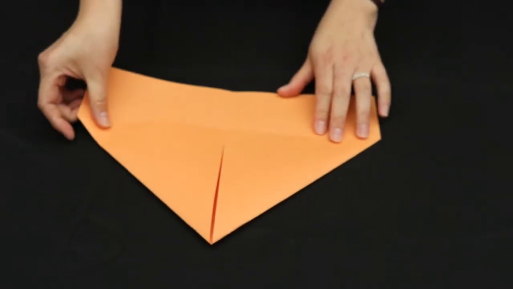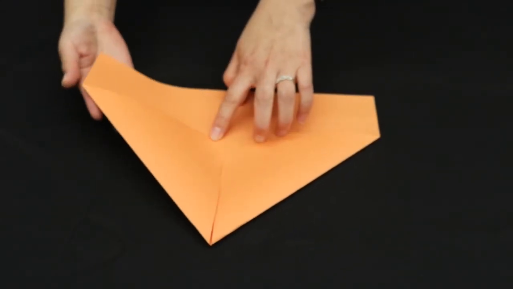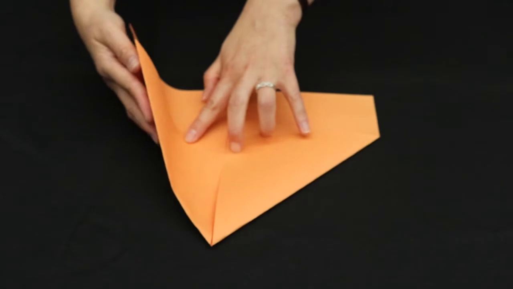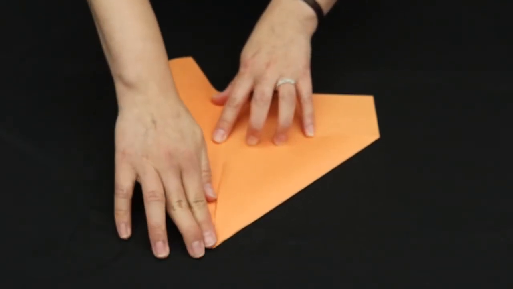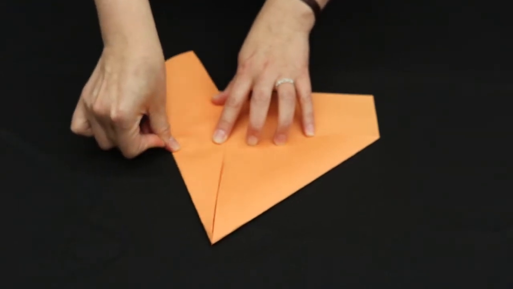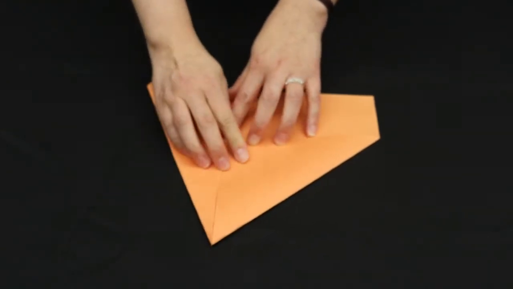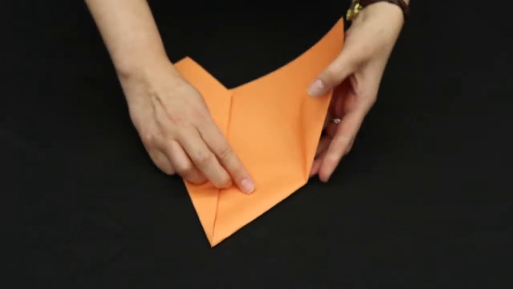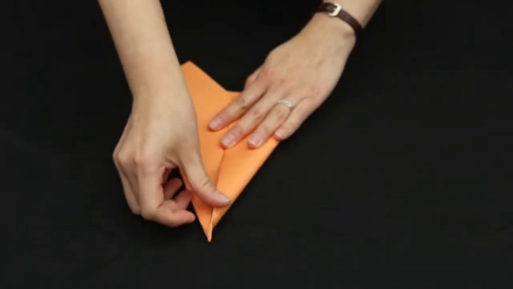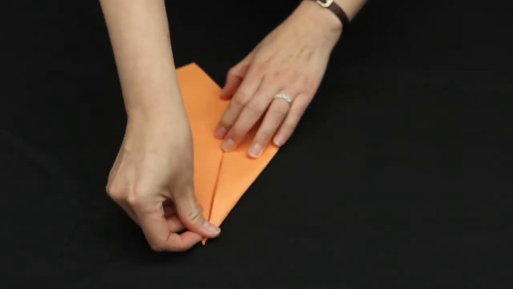Now I'm going to use this left-hand side of the roof and fold it towards the center crease, like this. Then I'm going to fold this side, not like this, but like that, all the way to the middle line.